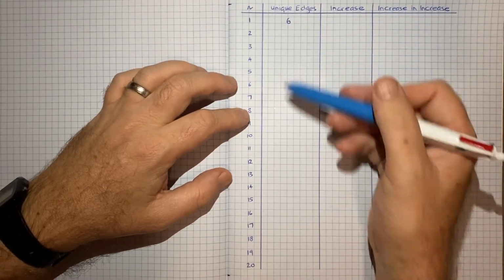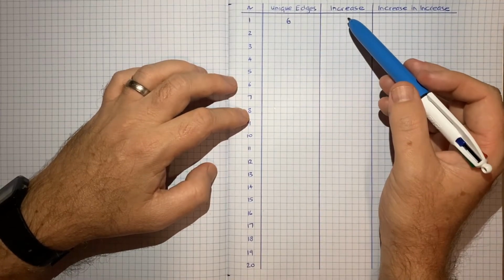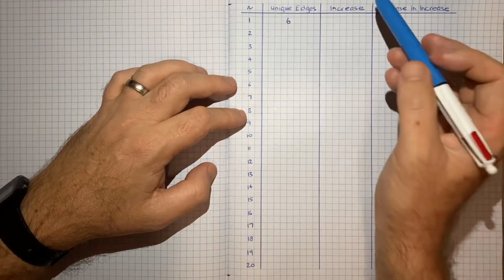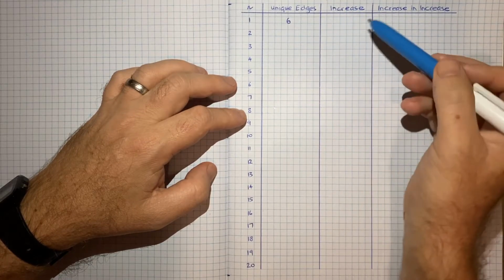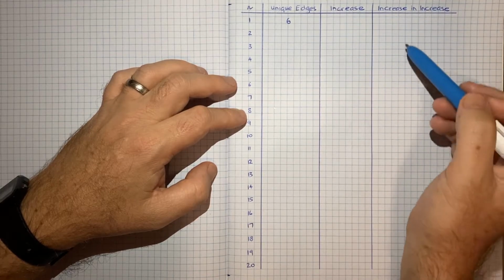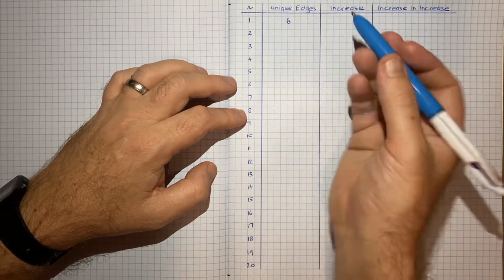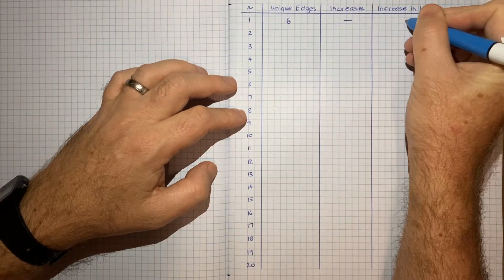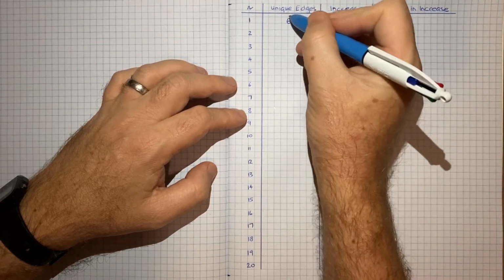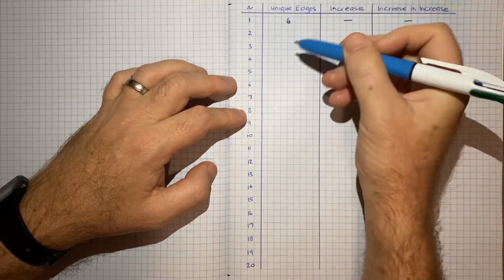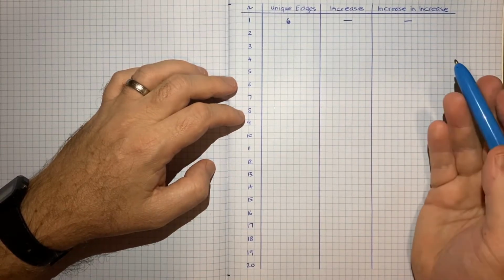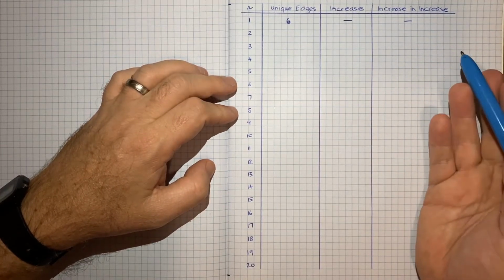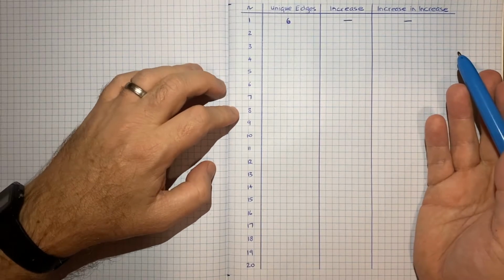Now, as we'll see, it's going to be helpful in looking for a pattern to think about how the number of unique edges increases, and then how that increase changes. For the first item, it's not really relevant. We don't have an increase because it's the first item, but we'll start to fill out this table, and the whole idea, at least of the approach I'm going to use, is to see if there is a pattern that we can take advantage of.